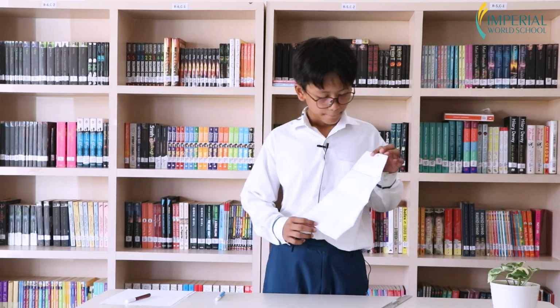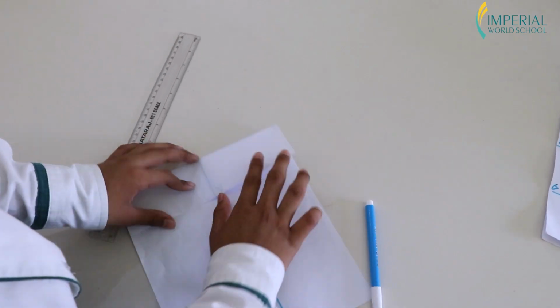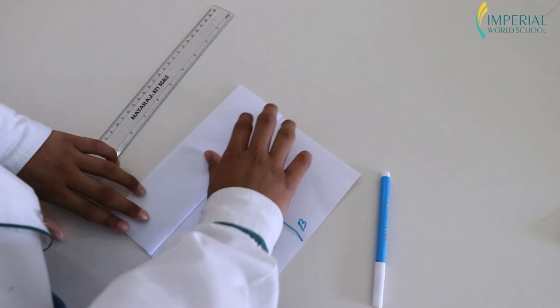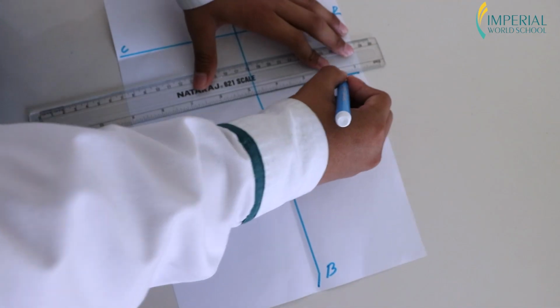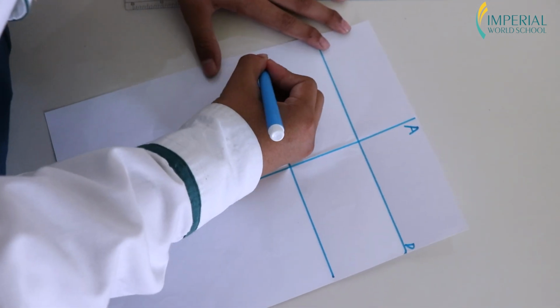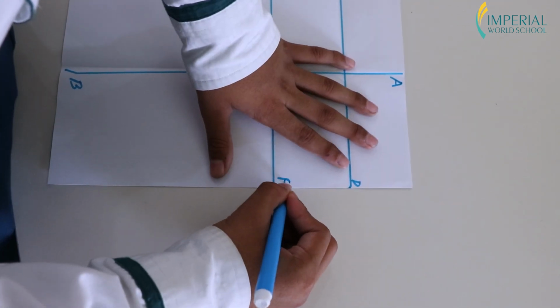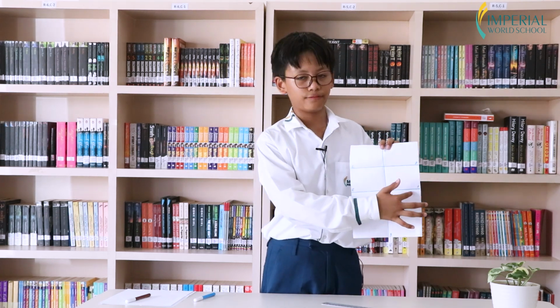As you can see, the line AB is perpendicular to the line CD. Now I will fold the paper into another shape, and draw a line. Give it a name. Now as you can see, I have formed another perpendicular line. Now AB is also perpendicular to EF.